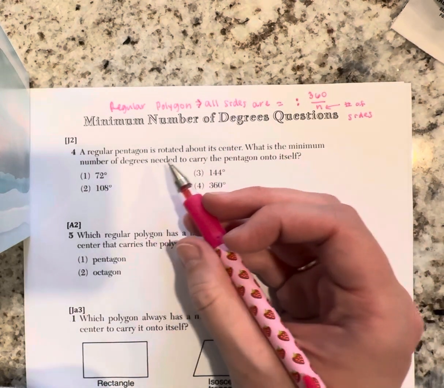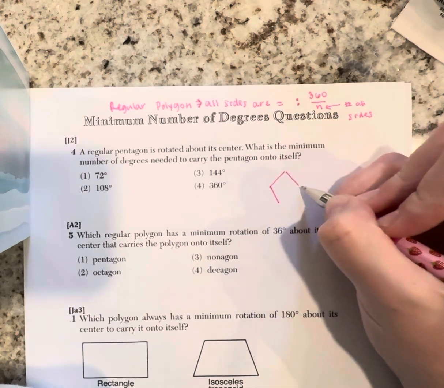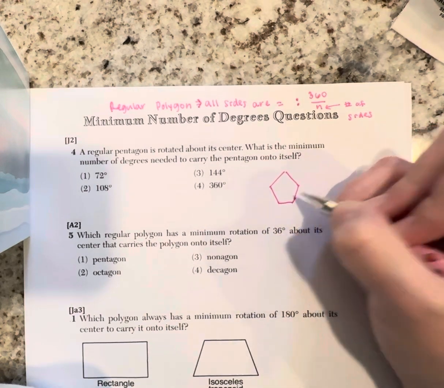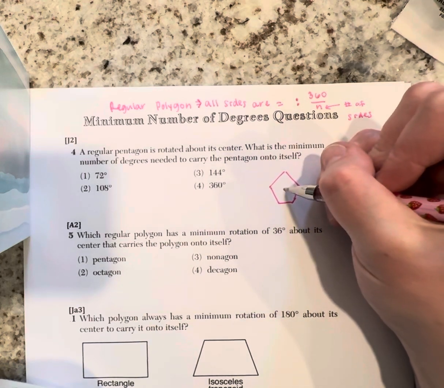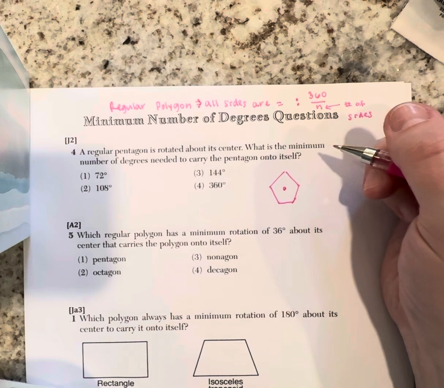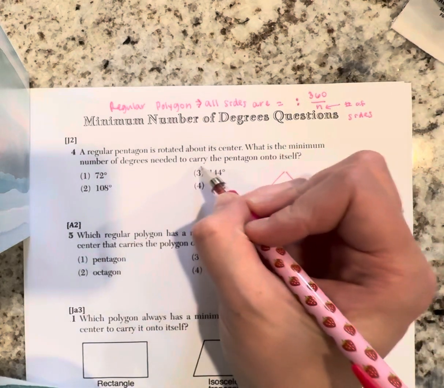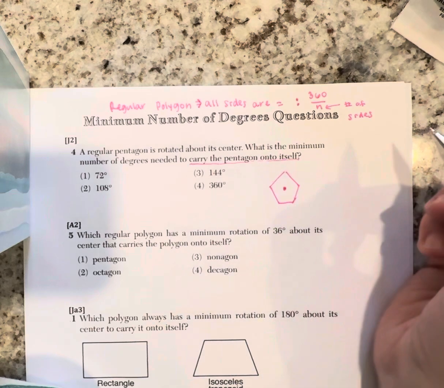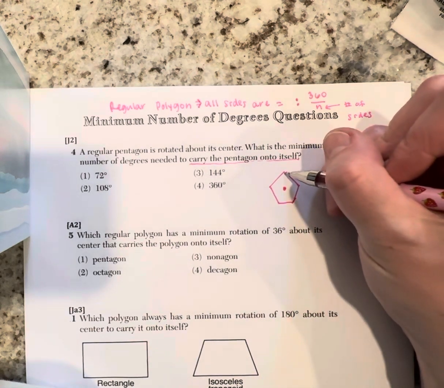So when it says a regular pentagon is rotated about its center, a pentagon has 5 sides, and if I drew this perfectly, all the 5 sides would be the same size. It's rotated about its center, which is like this. What's the minimum number of degrees needed to carry the polygon onto itself? Carry the polygon onto itself just means, when does it look like a pentagon again? When does it look like itself again?